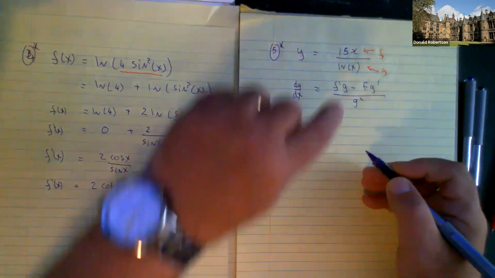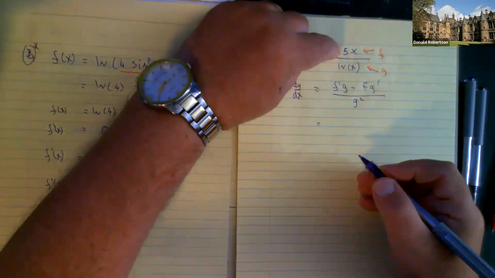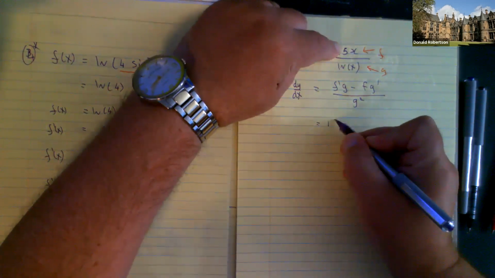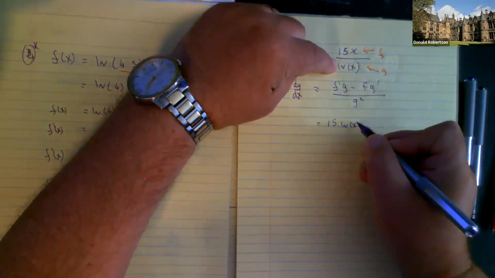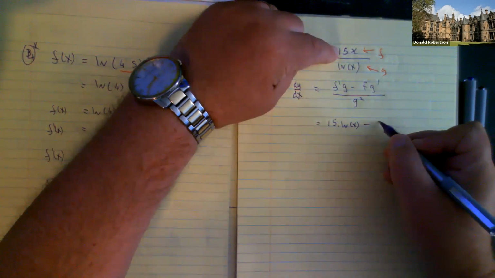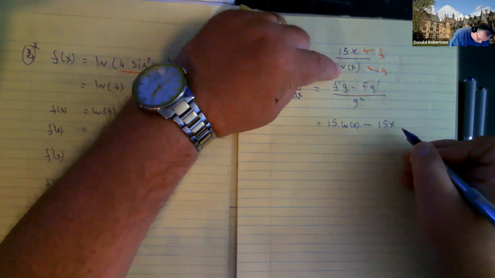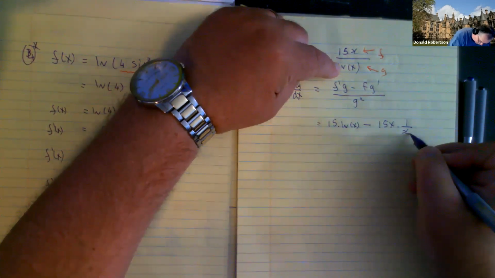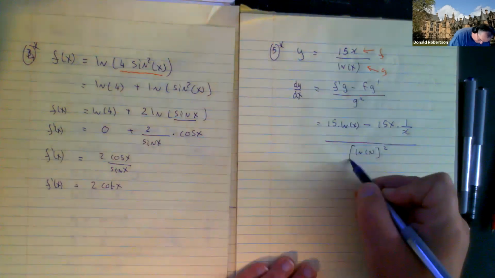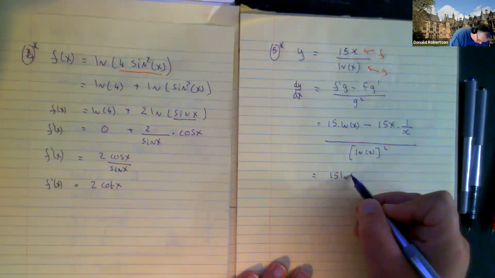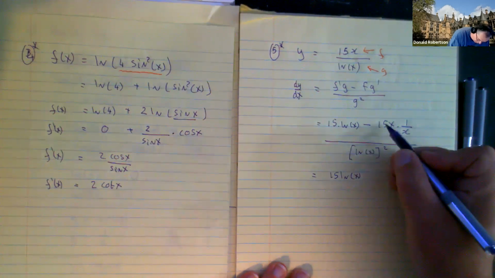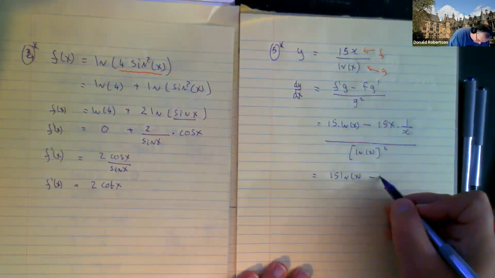If you differentiate the top, you get 15. Leave the bottom alone. Take away, leave the top alone. And if you differentiate a log, you get 1 over x. And the whole thing is over the natural log squared. So I get 15 natural logs of x. You multiply these together and the x's cancel out.